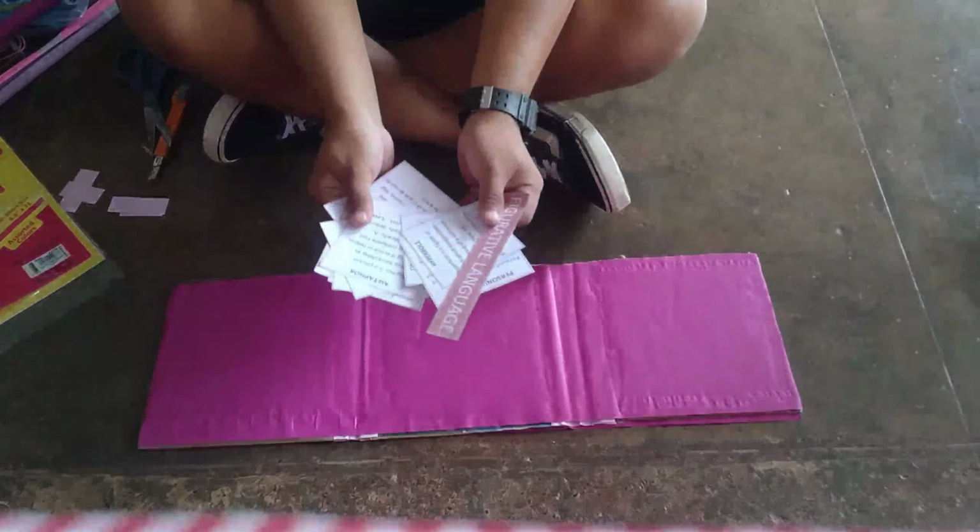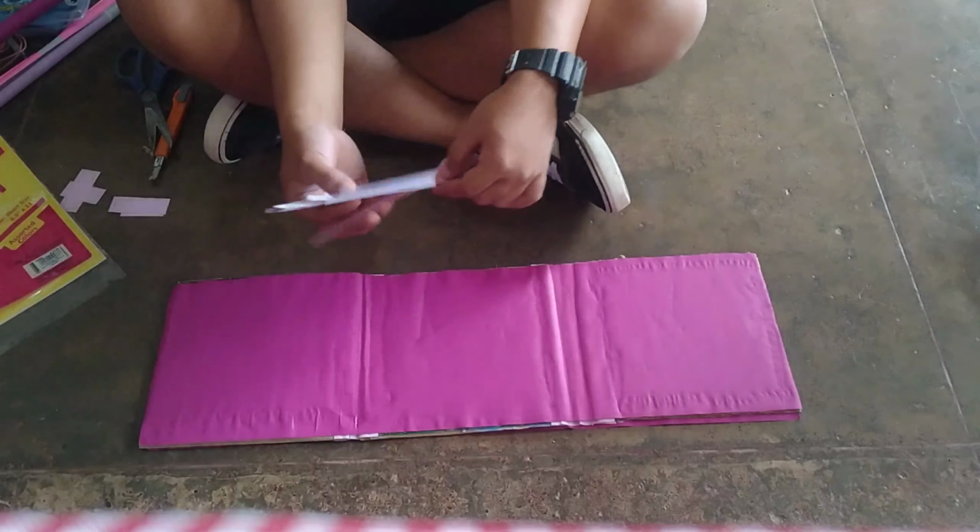Next is to paste the pictures that we have printed.